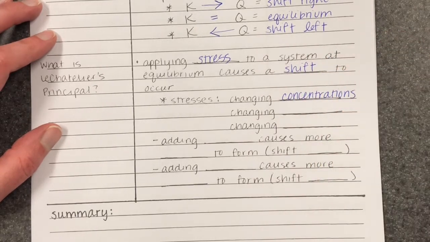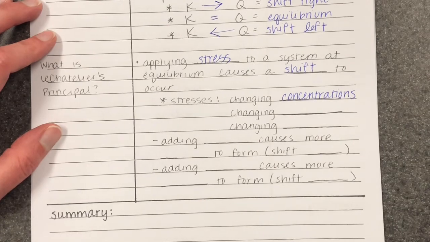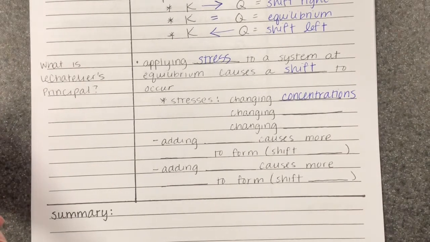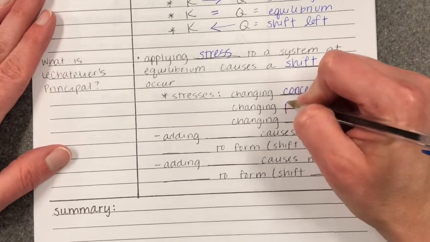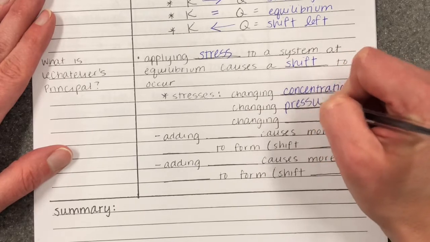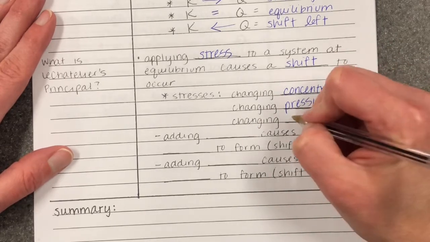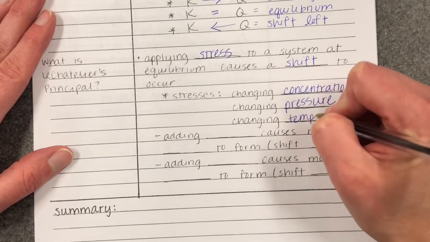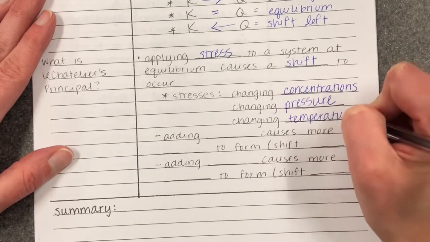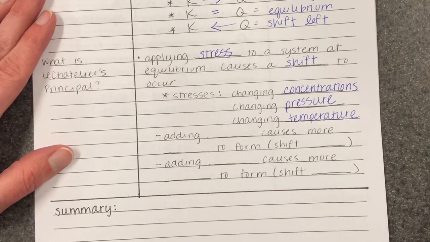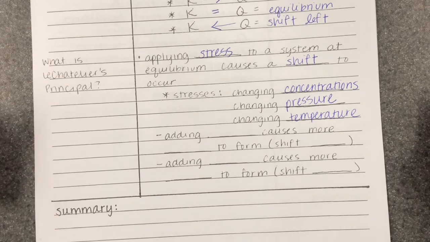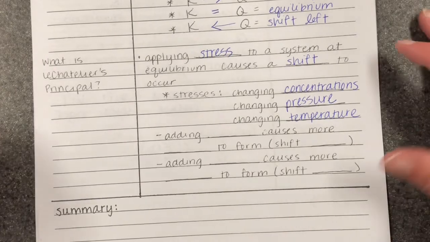would be a stress. So if all of a sudden I add more reactant or add more product, my system would have to adjust in order to reestablish equilibrium. Changing pressure would be a stress, and changing temperature would be a stress. Okay, so all of those three things could affect my system and cause a shift to occur in order to reestablish equilibrium.